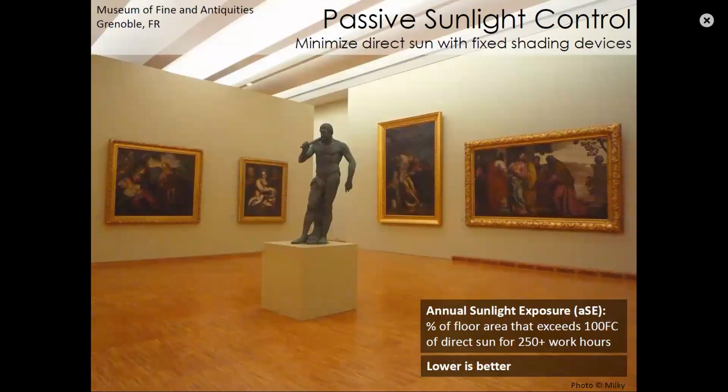Annual sunlight exposure, or ASE, is essentially a metric that seeks to minimize the usage of manual shades in a building. And this metric requires the simulation of direct sunlight only without the interior shades. The goal is to design permanent shading devices such as light shelves, overhangs, louvers, etc., that eliminate as much direct solar heat and glare as possible. As a result of designing to minimize that annual sunlight exposure, shades are less likely to be deployed, providing more access to daylight and views.